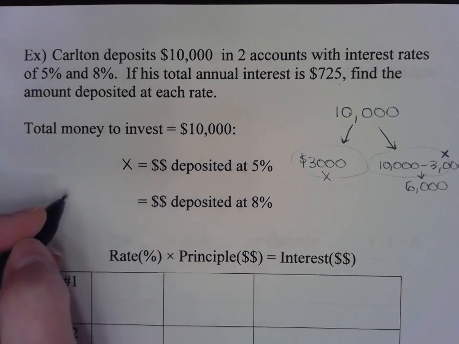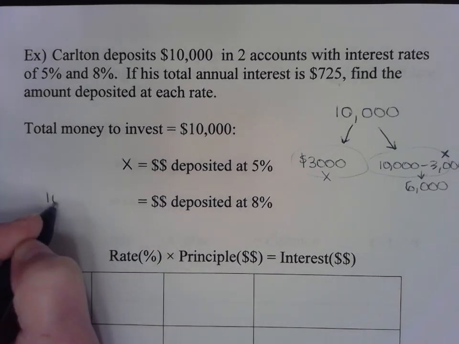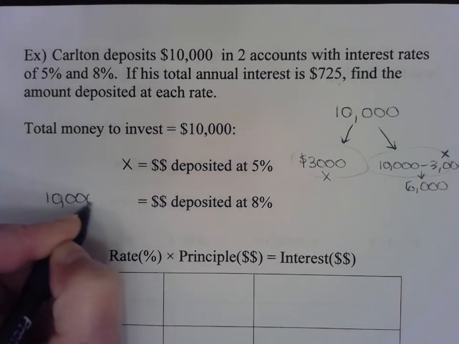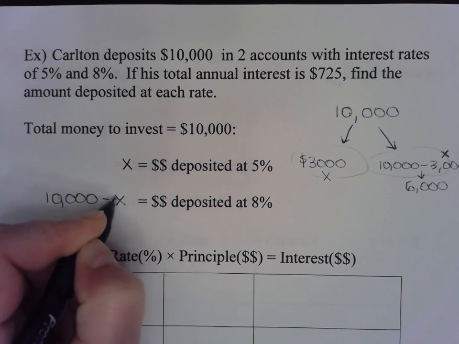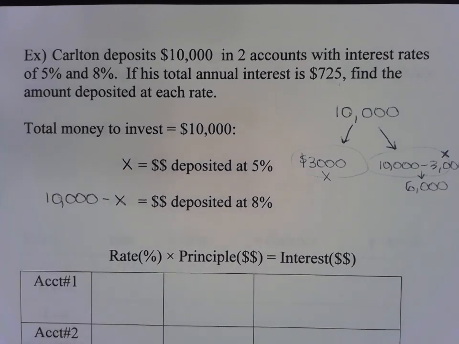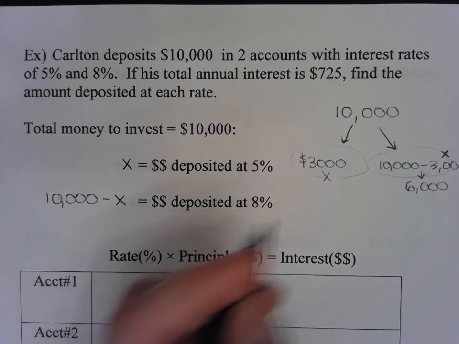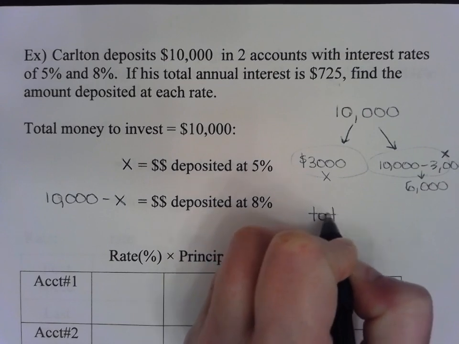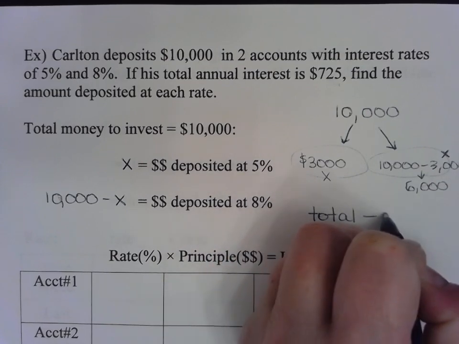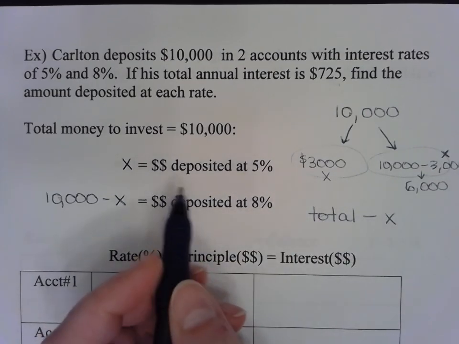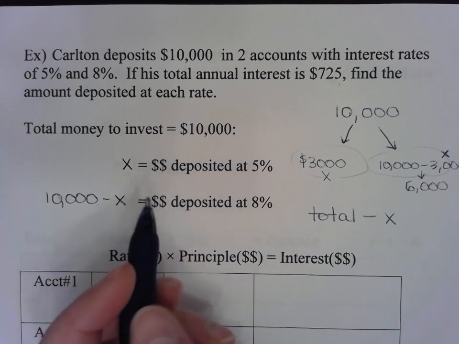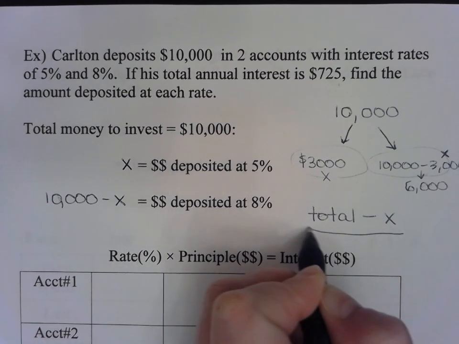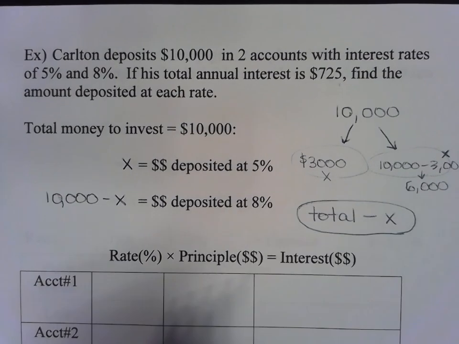We're going to take the total 10,000 minus x, and that's going to allow us to represent the rest of the money. So you're going to see this come up a lot, where we use one quantity or amount as x or whatever variable, and the second one is going to be the total minus x. So you might want to hang on to that idea.